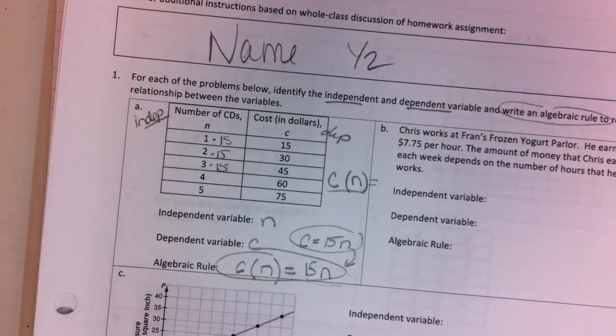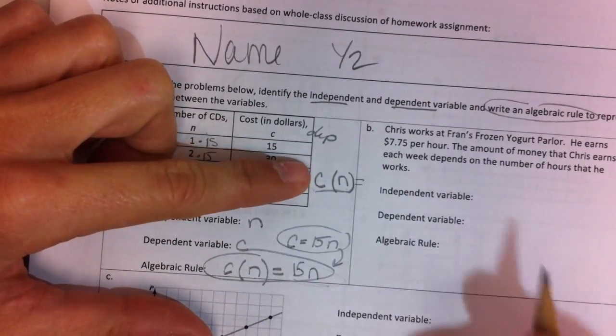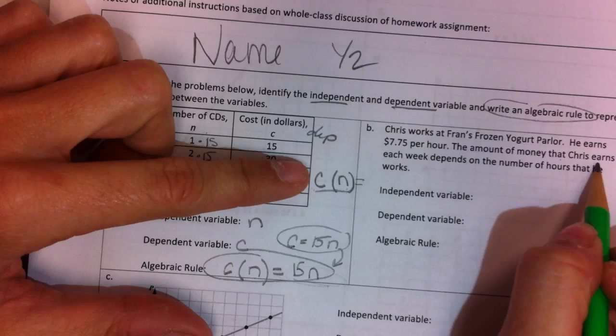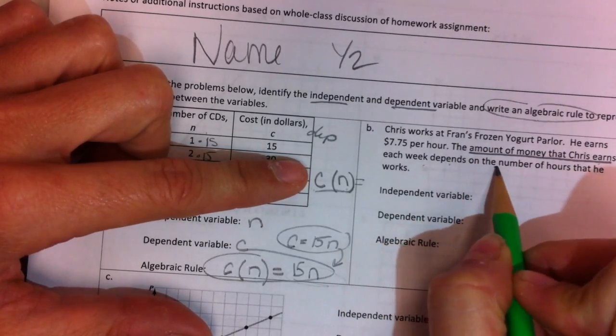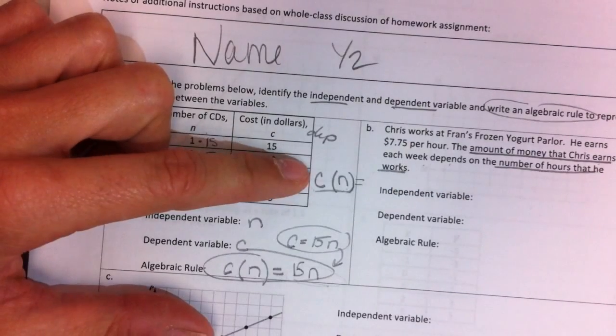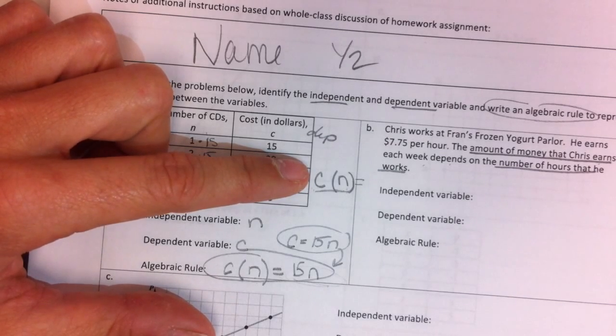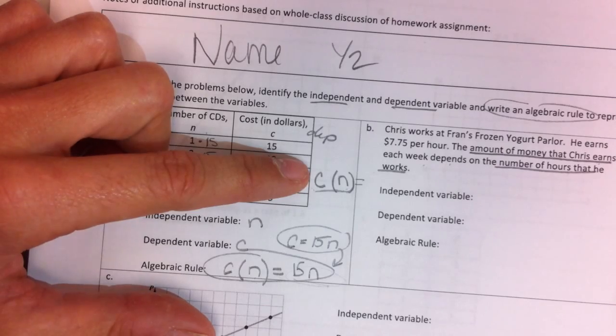All right, let's try B. Chris works at Fran's frozen yogurt parlor. He earns $7.75 per hour. The amount of money that Chris earns each week depends on the number of hours that he works. So let's see. The amount of money that Chris earns is one of the variables. That depends on the number of hours that he works. So you've got to think about it. Who's in charge? The number of hours or the amount of money he earns? Well, the hours he works decides how much money you earn.